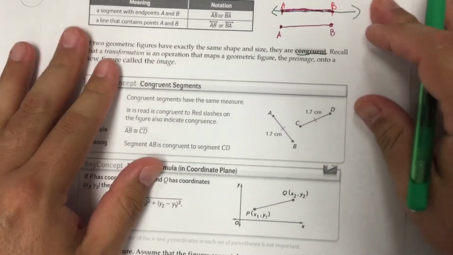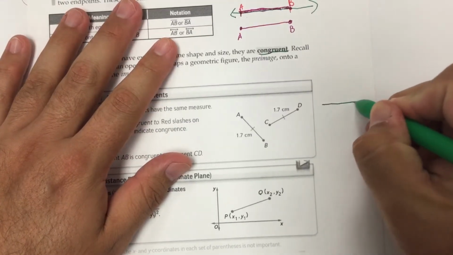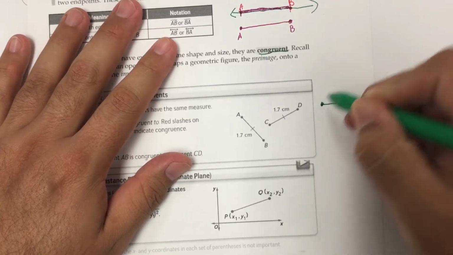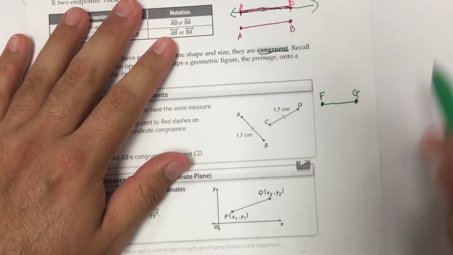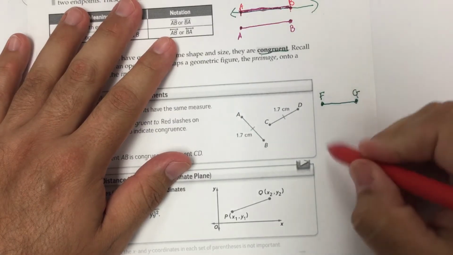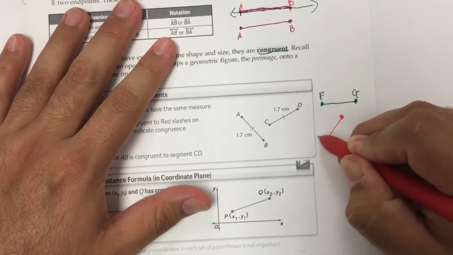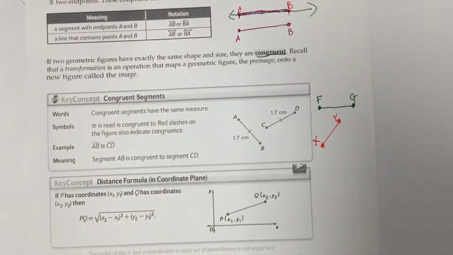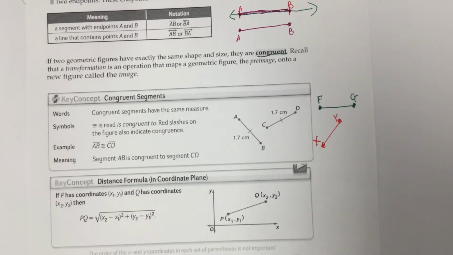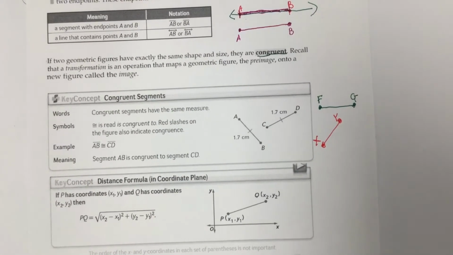Now, I can write this so that it's annotated. I can do something like this. Let's say I have line segment FG, and then I have this other line segment, let's say this is XY. Well, I have no way of indicating that these two line segments are congruent. There's nothing out here that tells me they're congruent unless I do some measuring. If I use a ruler and measure it, then I can define that they're congruent.